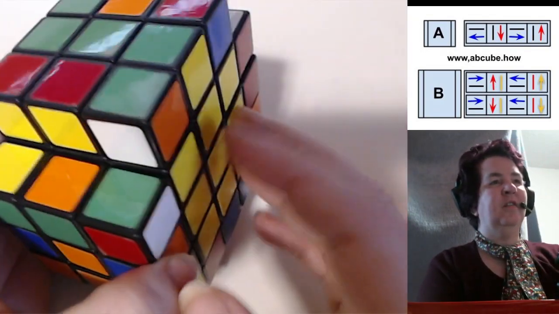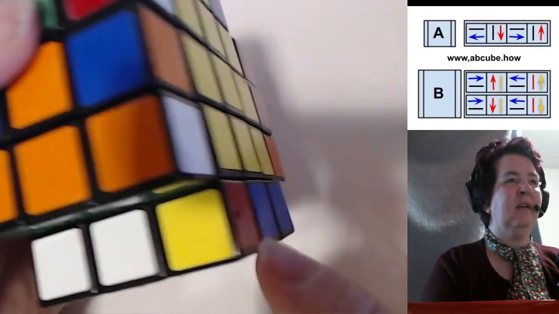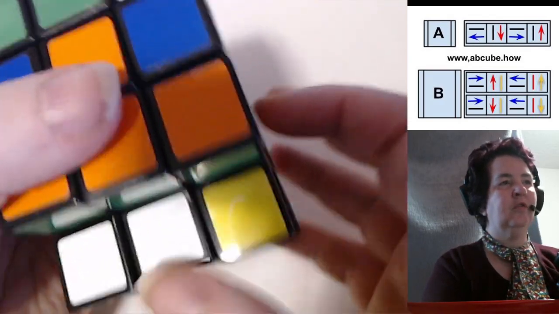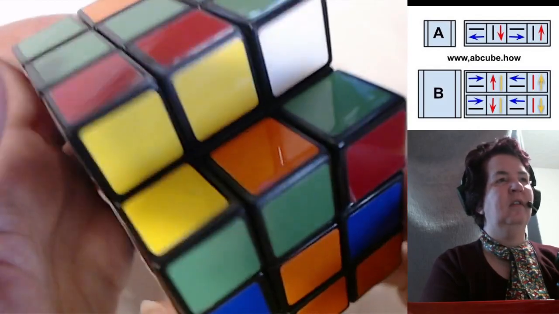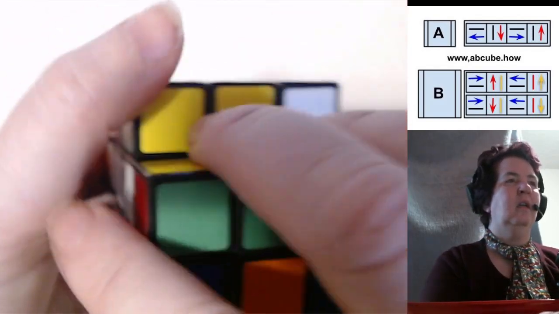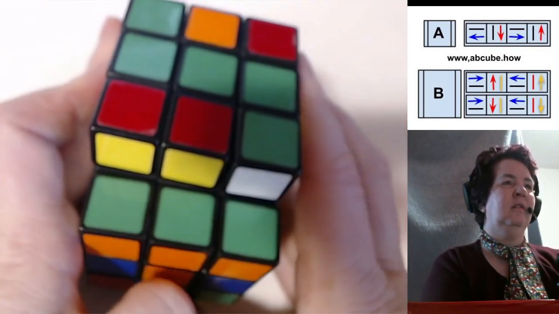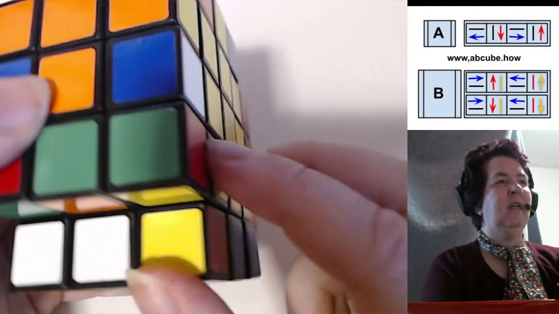Okay, so this green wants to be over here, so I have to move it down so I can work on it. Okay. All right, here's a green and a yellow.